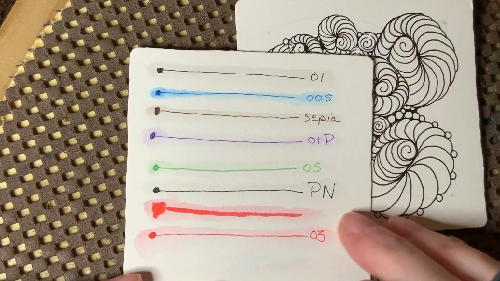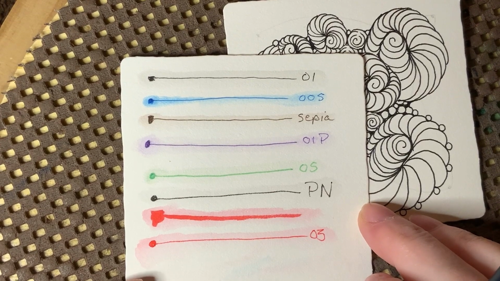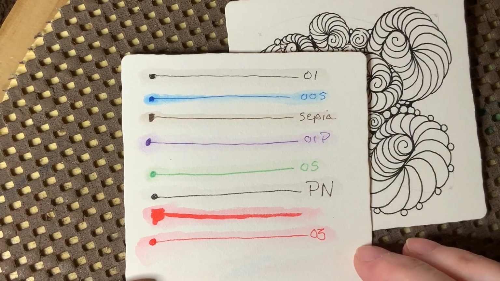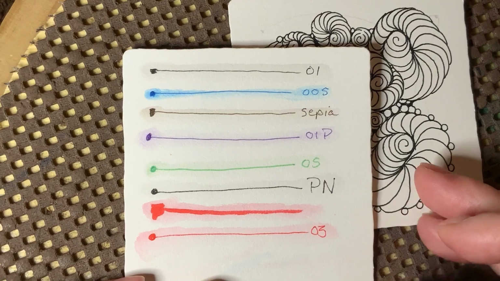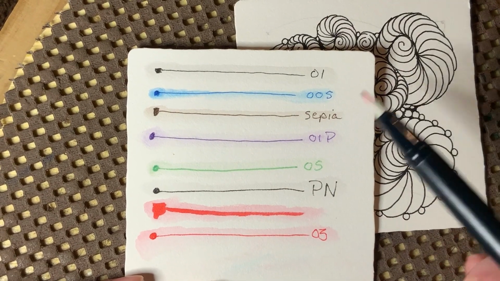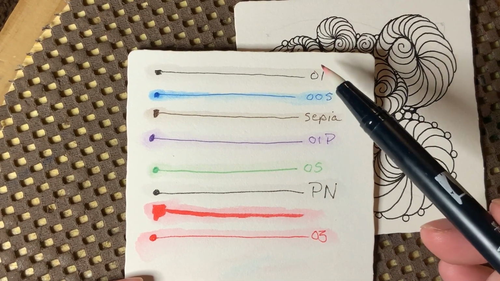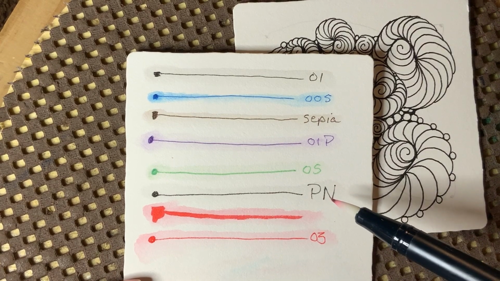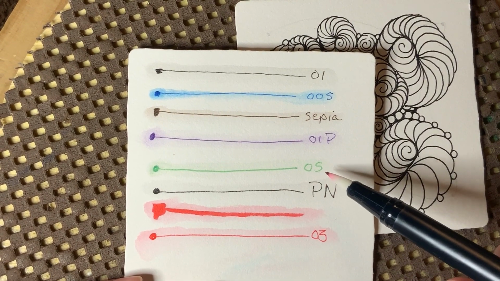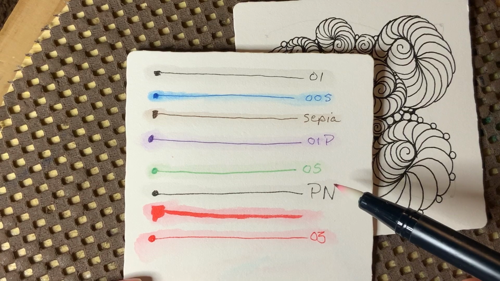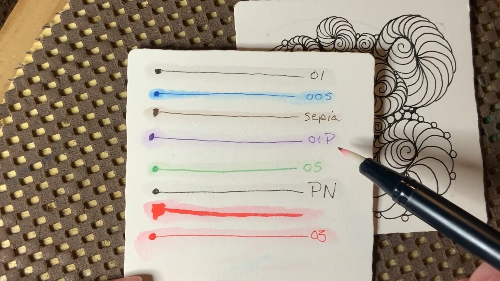I was curious, is it all colors or is it also black? Are all colors the same? Does it matter the type of pen? So I went through and I have brand new pens here. My 01 in black and my PN in black were new. My 05 in green was brand new. The purple one was new.